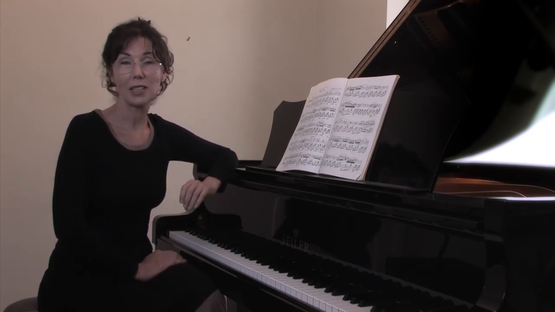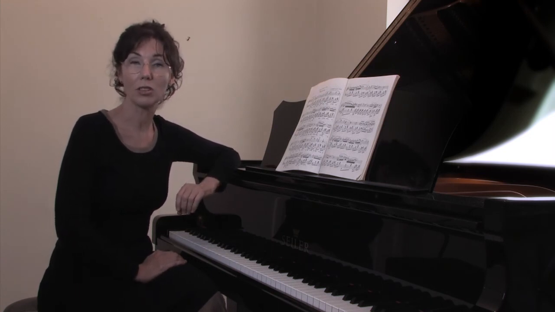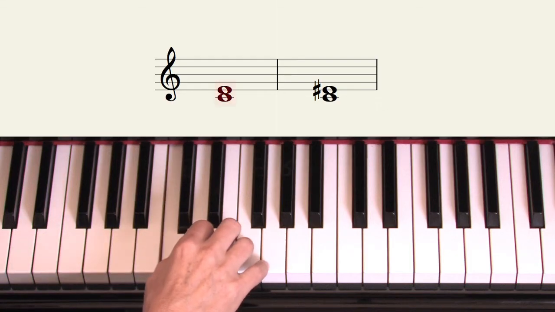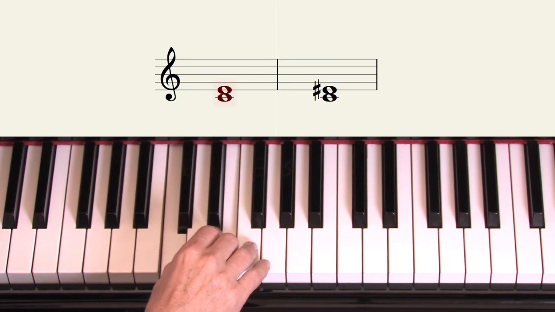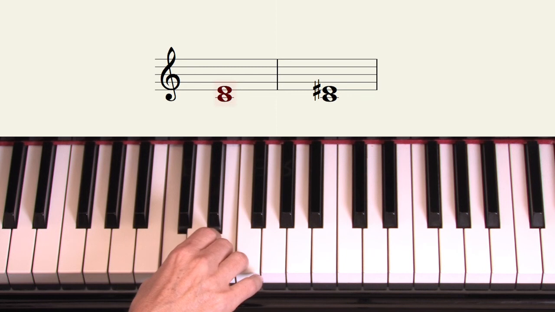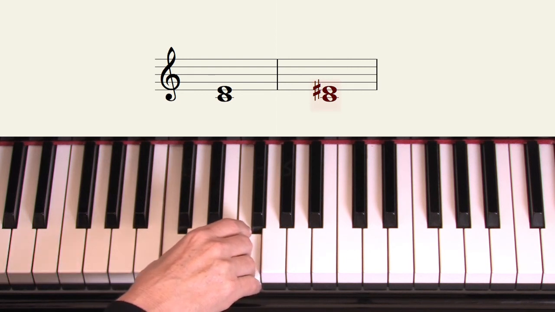The first step we need to take when we're describing intervals is to count the named notes. So from C to E, there are three named notes, C, D and E. So that would be a third. From C to E sharp, we have still three named notes, so it will still be a third.